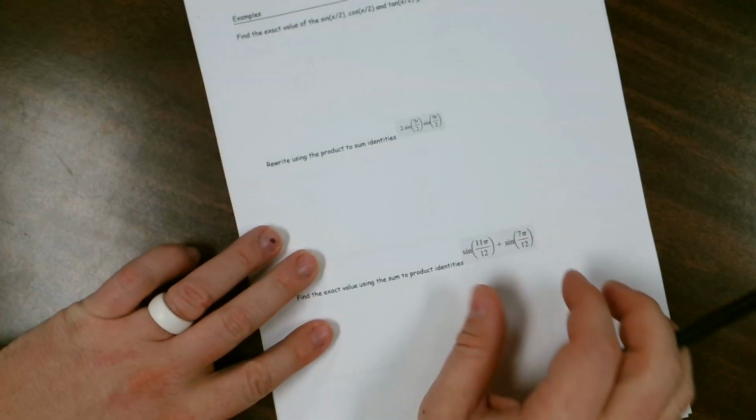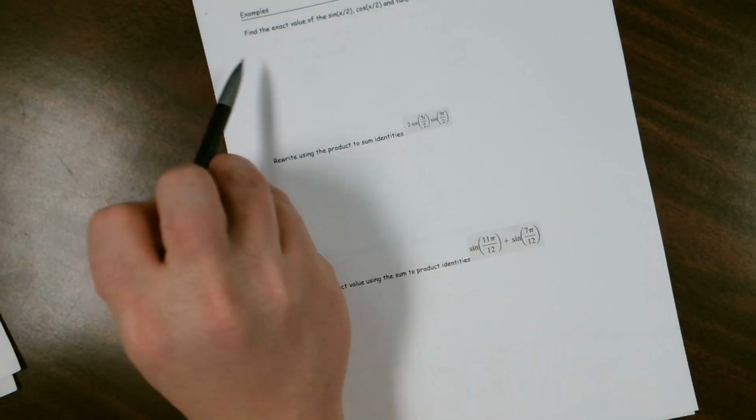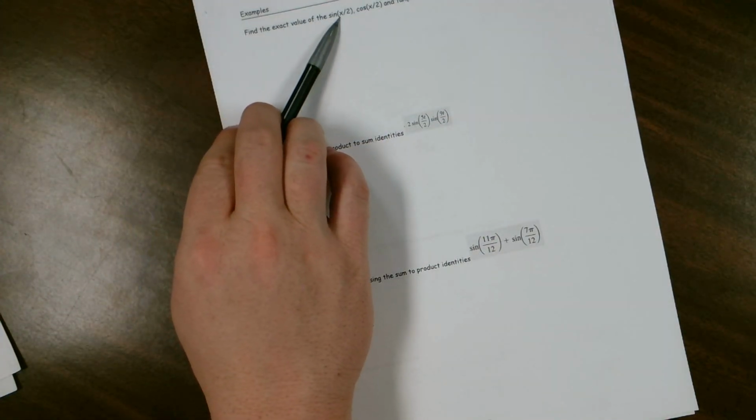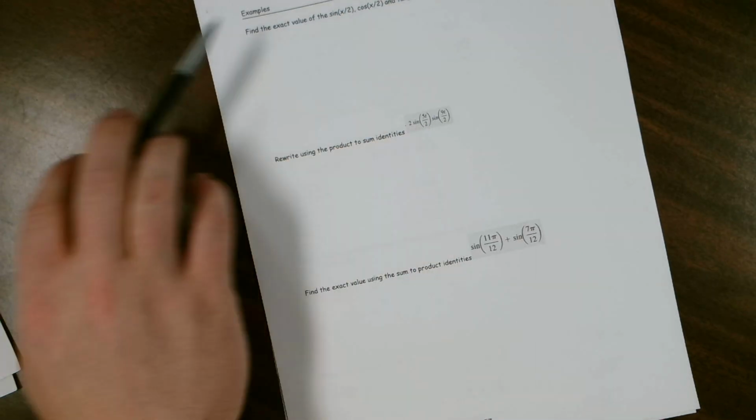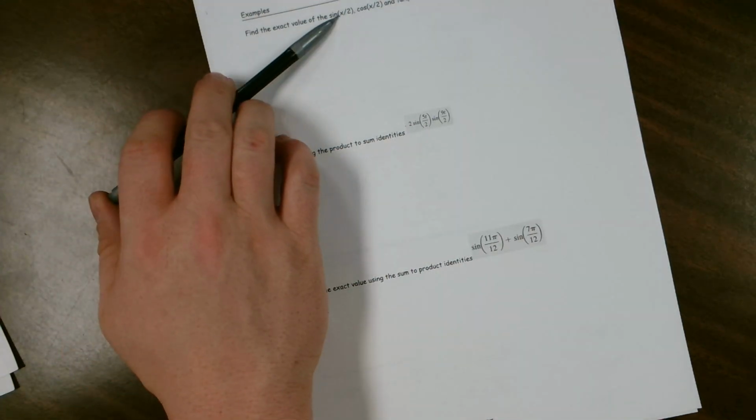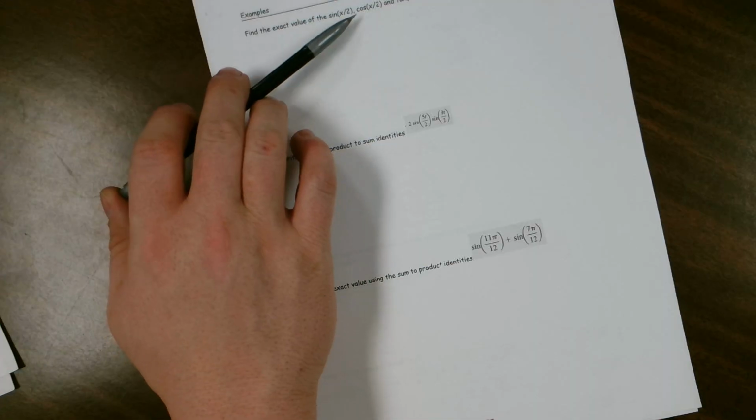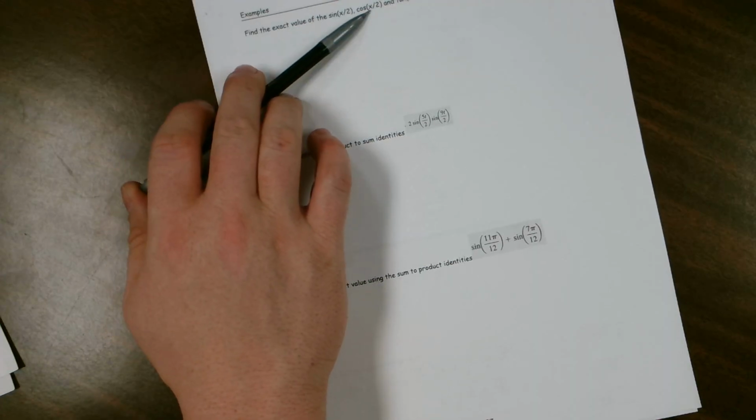So moving on. Trying to keep things short and simple for you guys. We're trying to find the exact value of sine of a half angle, cosine, and tangent. It's the same thing, same process. Okay, we're going to find sine. It's going to be the exact same process to find cosine, and then you can take sine over cosine once you have those answers and get your tangent answer.